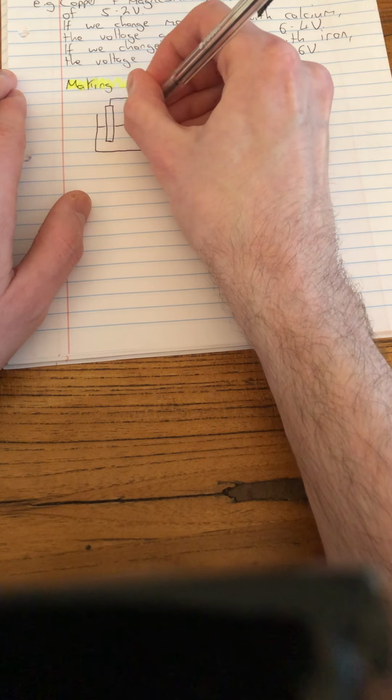Like that. Yeah, so we've got our solutions in. In order for us to complete the circuit, what do we need to add? We need to add an ion bridge. Okay, so we'll label that ion bridge.